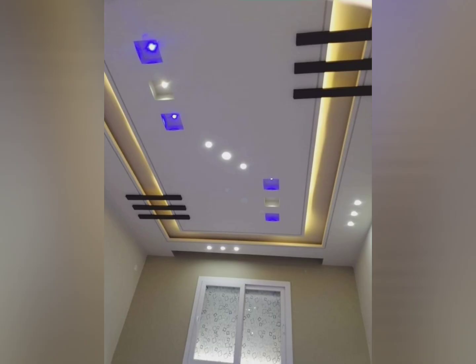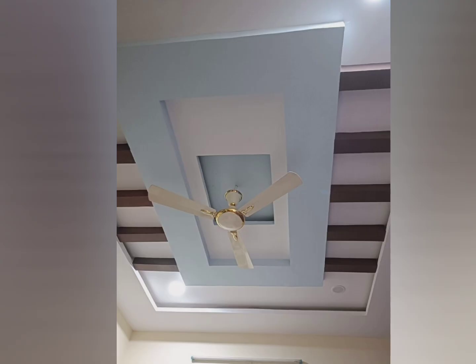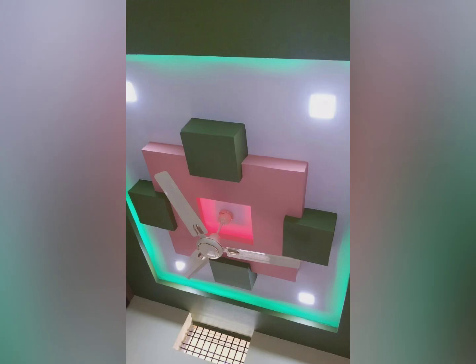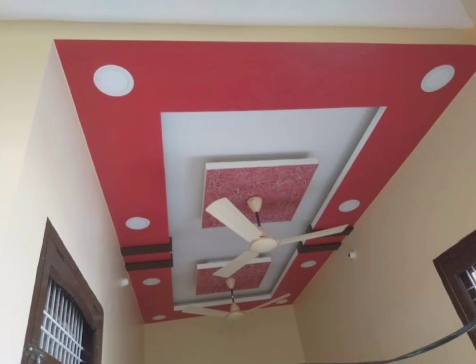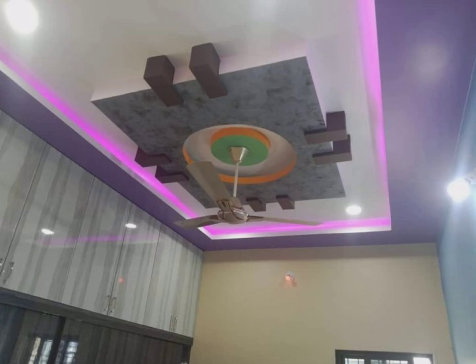A false ceiling, also known as a drop or suspended ceiling, offers several benefits for room interiors, both functional and aesthetic. False ceilings add a sleek, contemporary look to any of our rooms. They allow for creative designs including layered patterns, shapes and materials. They even hide the electrical wiring, AC ducts and other utilities for a clean appearance. So these are some of the best advantages.